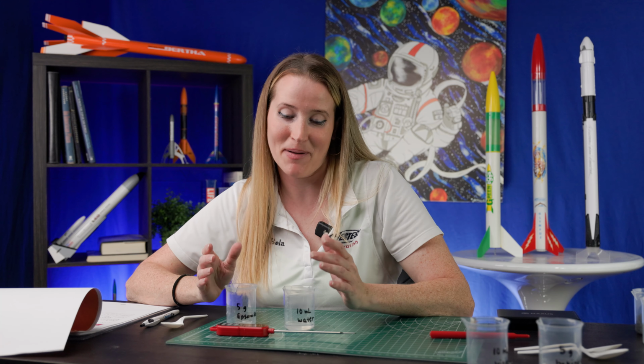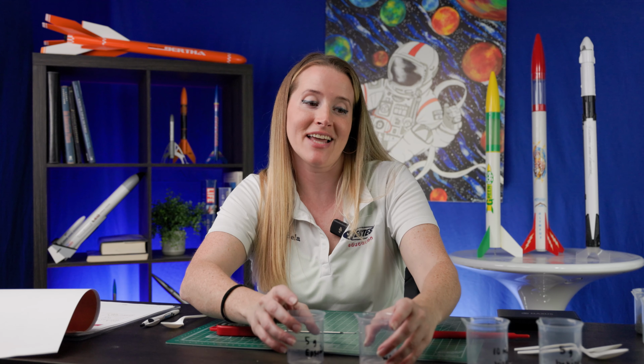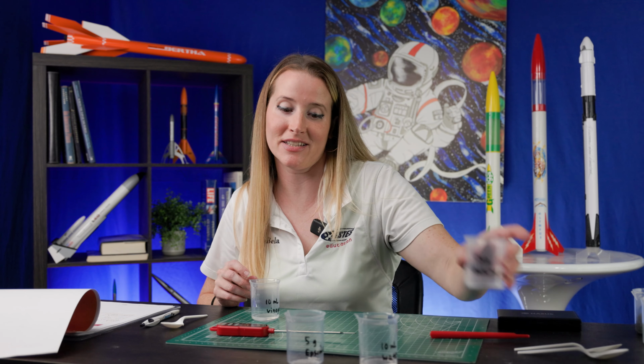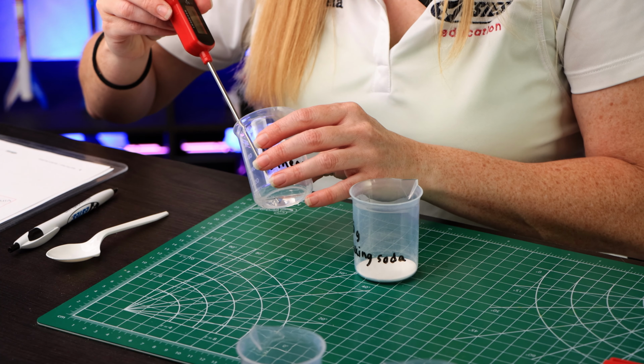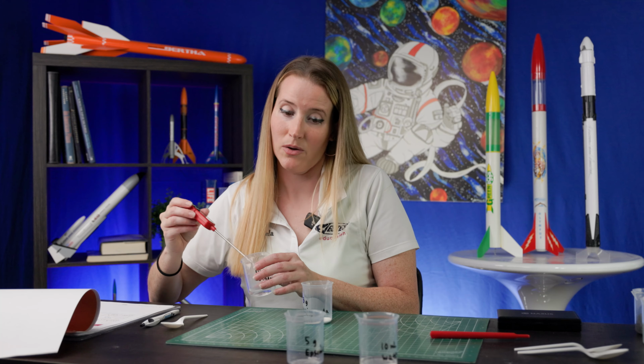For our last experiment, we are going to combine 10 milliliters of vinegar and 5 grams of baking soda. You definitely want to stir gently for this one. Don't forget to check your initial temperature. We are at 22.4 degrees Celsius.